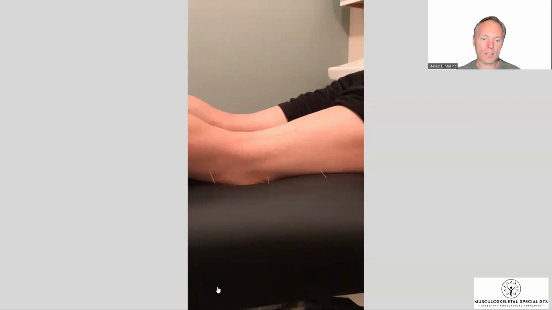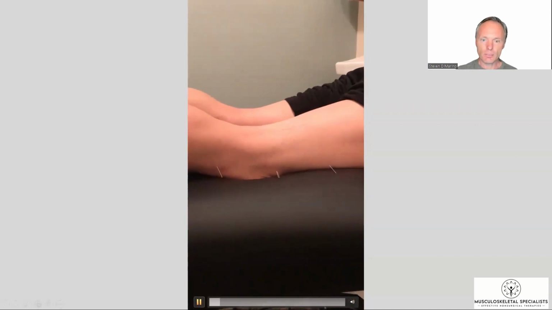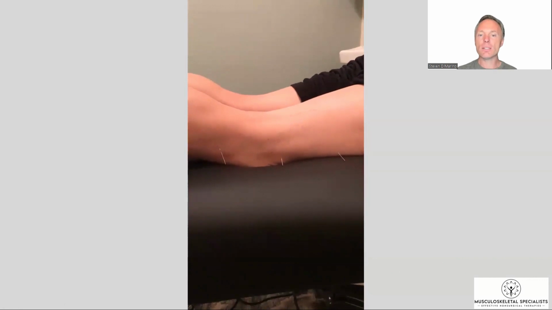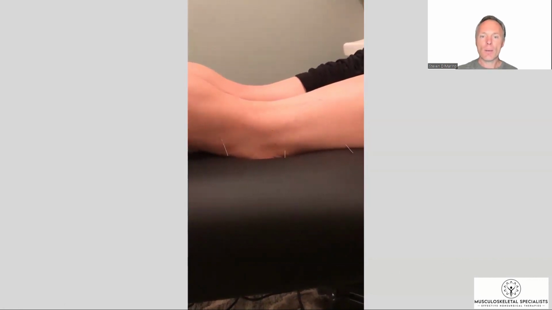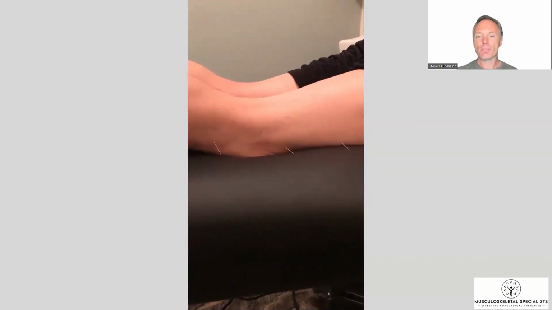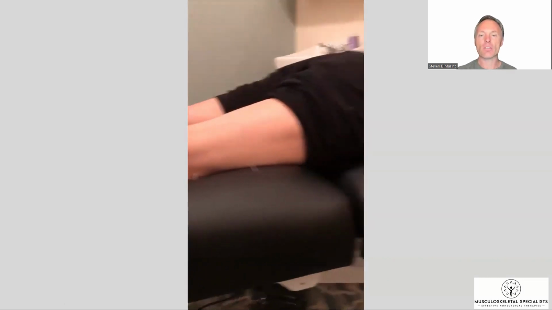Okay, we're watching that needle. Let's see what happens. Now the tissue is moving. That needle, he doesn't know that it's moving. That tissue is moving back and forth. That's what's moving the needle, the fascia underneath.